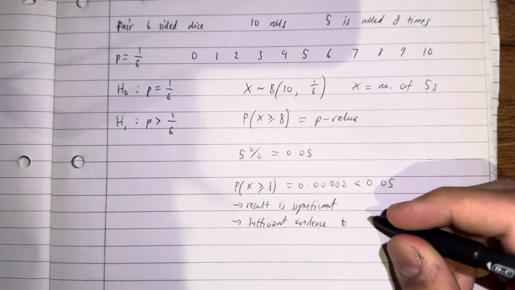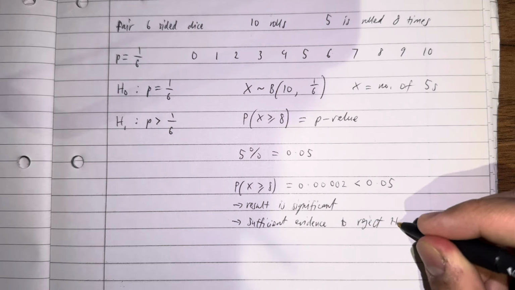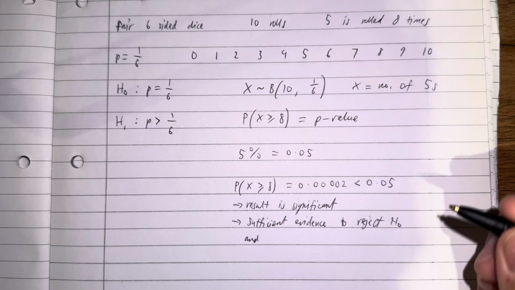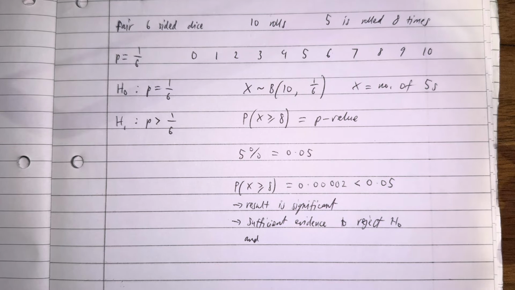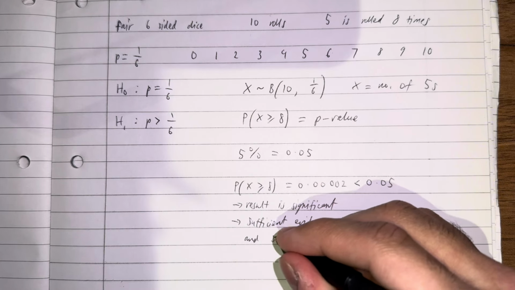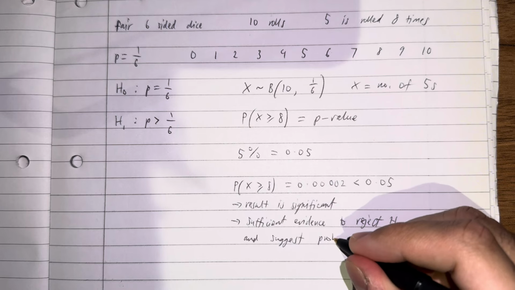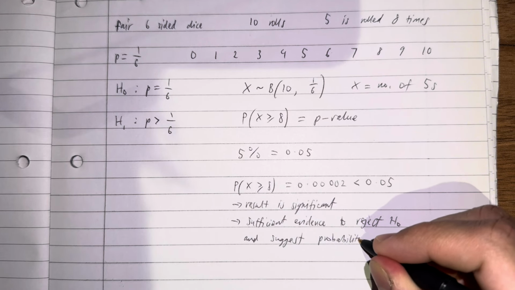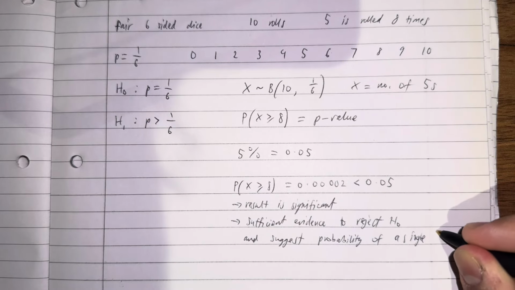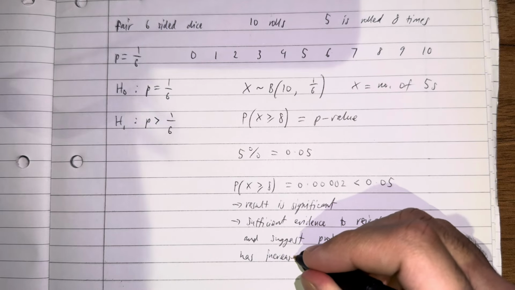So we say that because of this test, there was sufficient evidence to reject the null hypothesis, or to reject H0. And then we put it into context. In the context of the question, we were trying to see if the probability increased. So there's sufficient evidence to reject H0 and suggest the probability of getting a single 5 has increased.